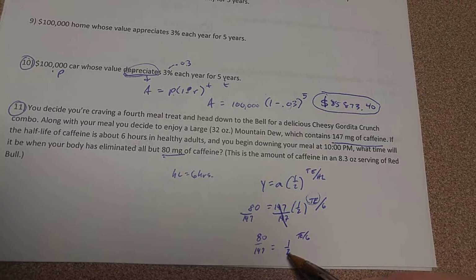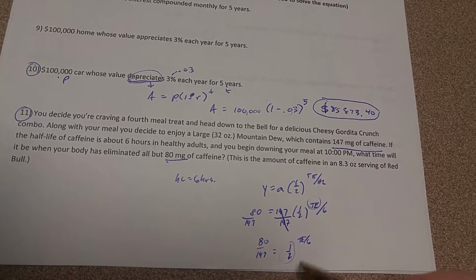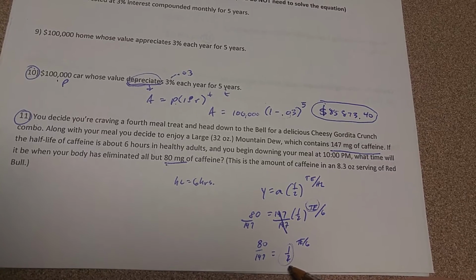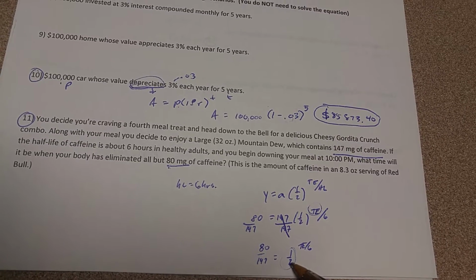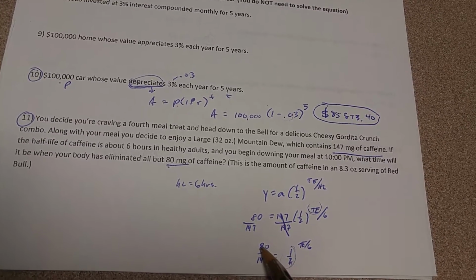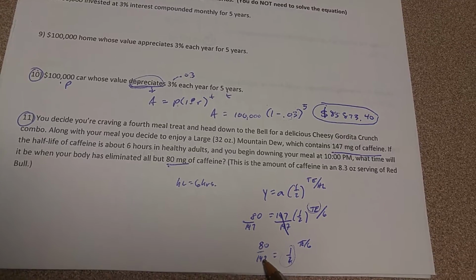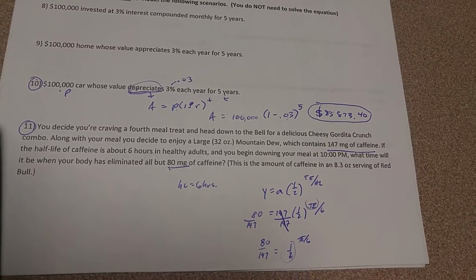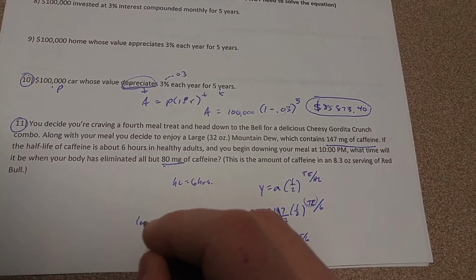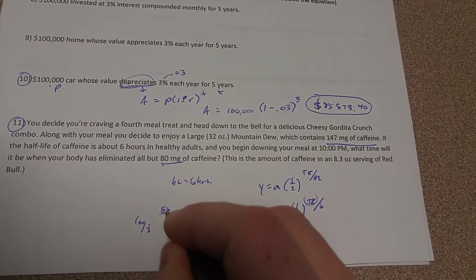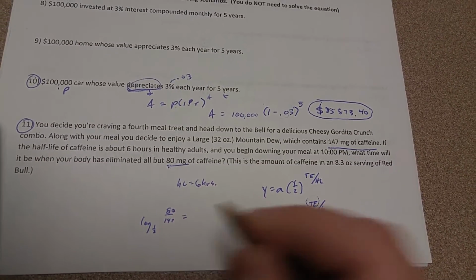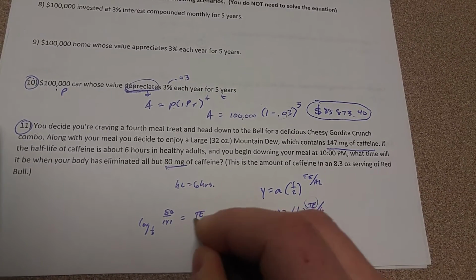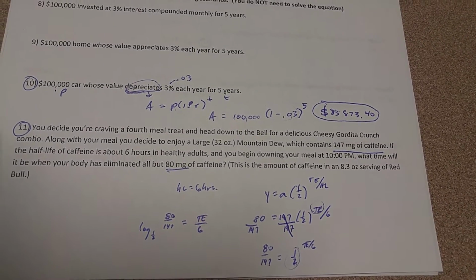If we want to convert this to a log, remember that the base is going to be here, so it's going to be the log base 1/2 of 80 over 147, and I'll show you how we can put that in the calculator. So convert this to a log, it's going to say log base 1/2 of 80 over 147 is going to equal the time elapsed over 6.